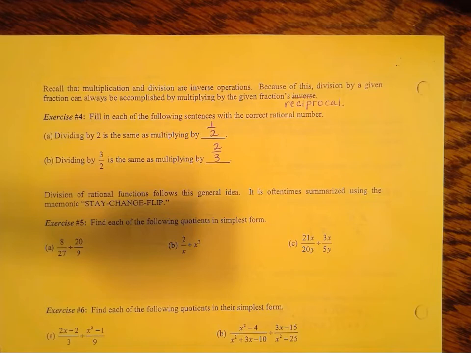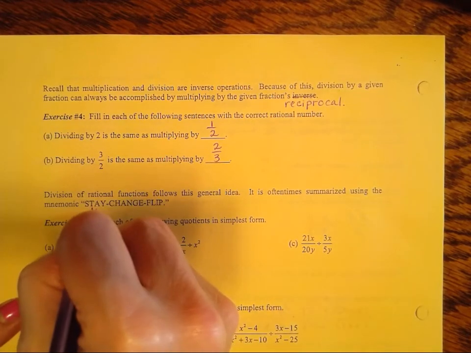Division of rational functions follows this general idea. It is oftentimes summarized using the mnemonic stay, change, flip. I like to say keep it, flip it, change it.